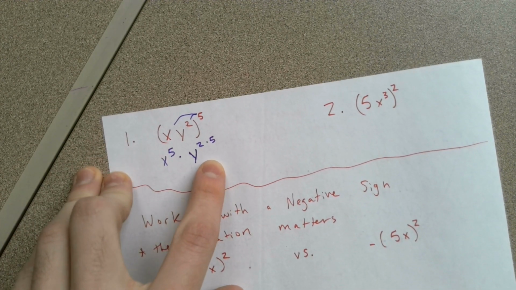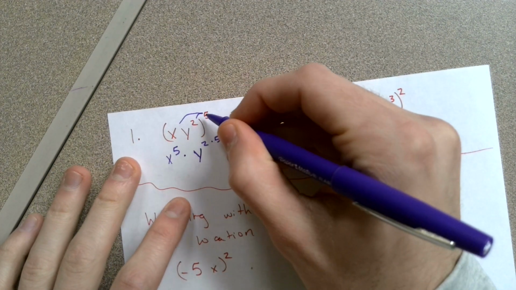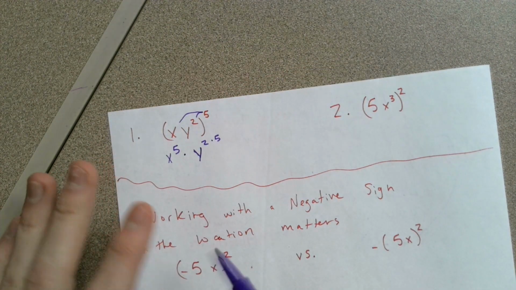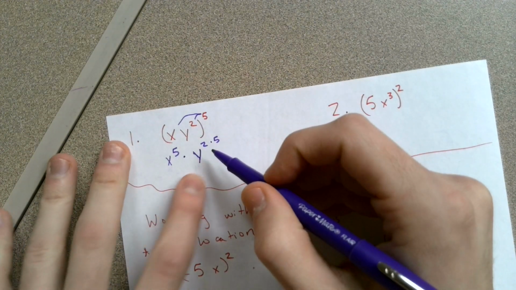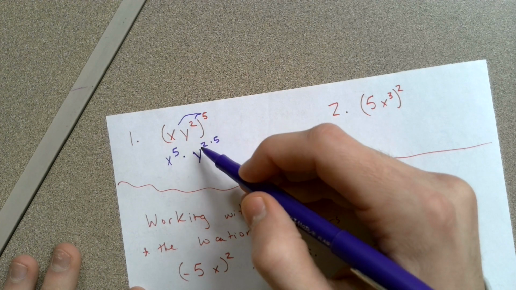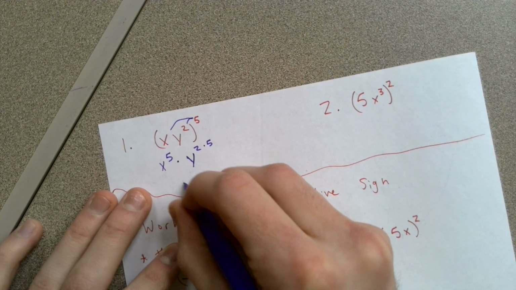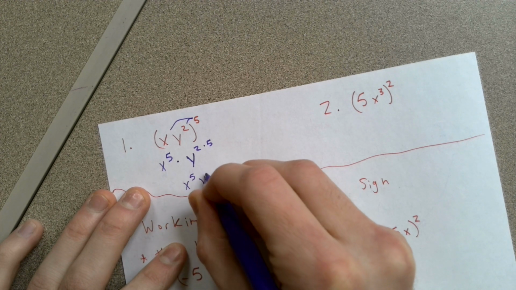Take a close look at that. Absorb that for a second. We took this 5 and we popped it onto the back of each. Every factor inside there we popped it onto the back of. And this one already had one. It was y to the 2nd. So we popped this back on and made it y to the 2nd times the 5th. And then finally we could simplify that to x to the 5th, y to the 10th.